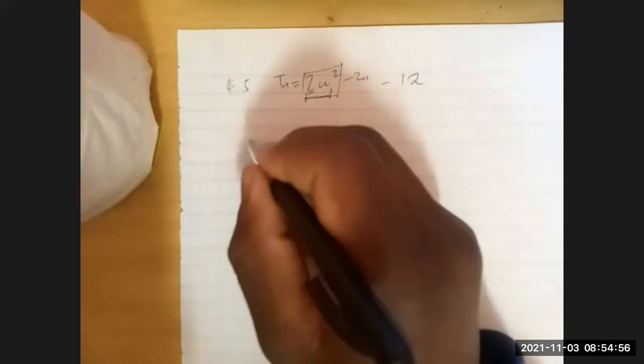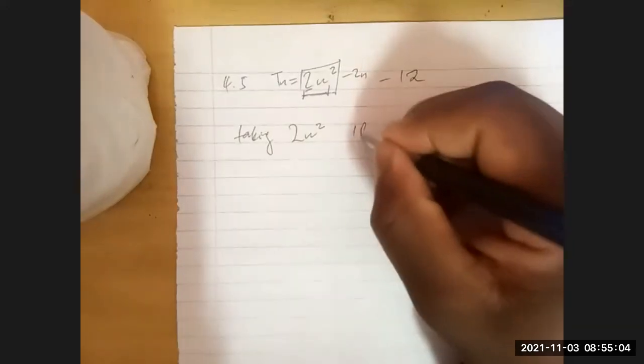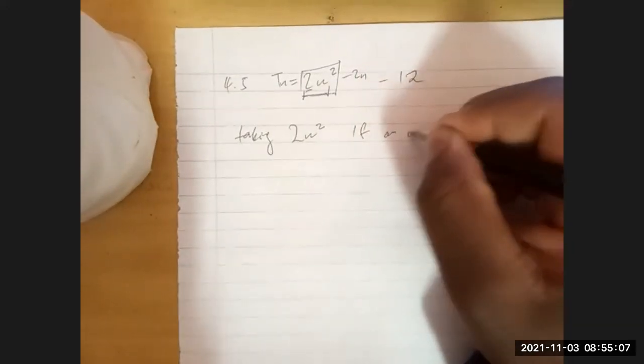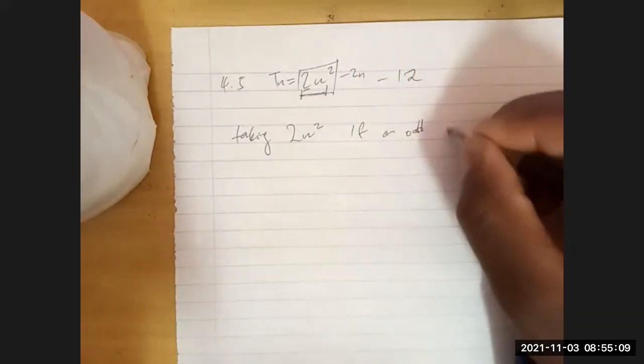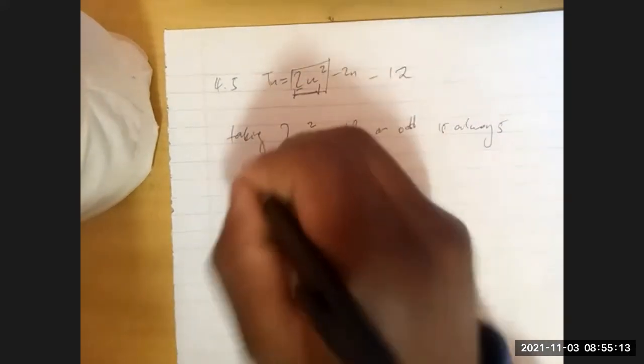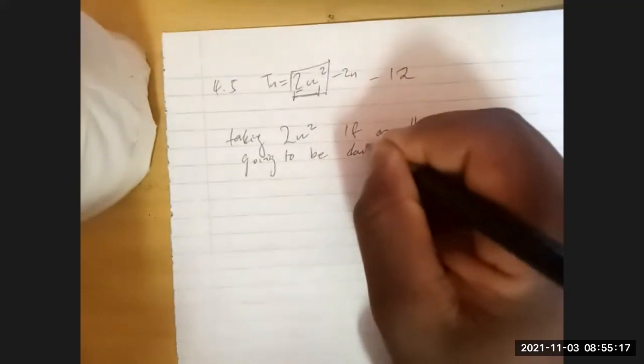So taking the 2n squared part, if I substitute an odd number, it's always going to be doubled, right?